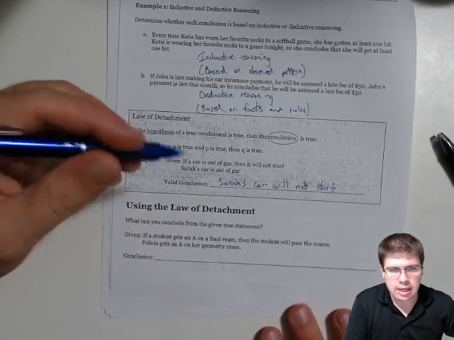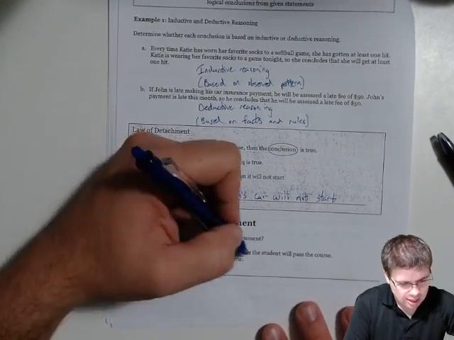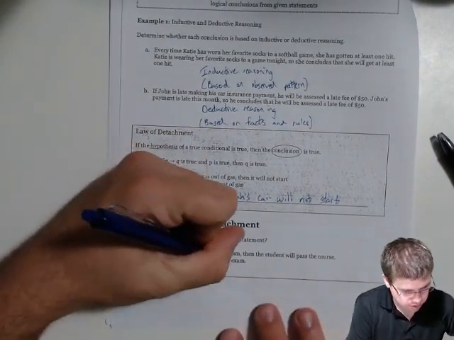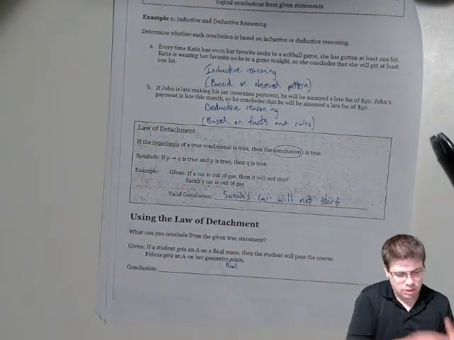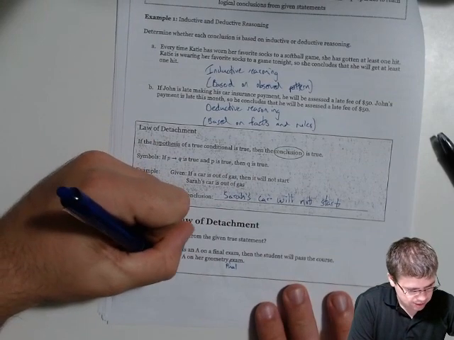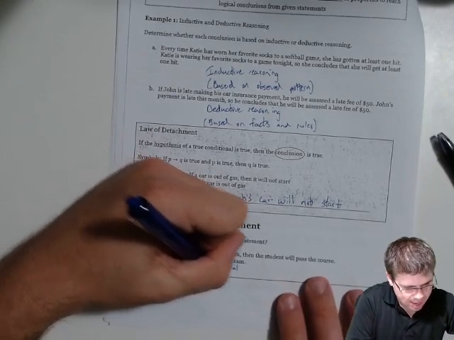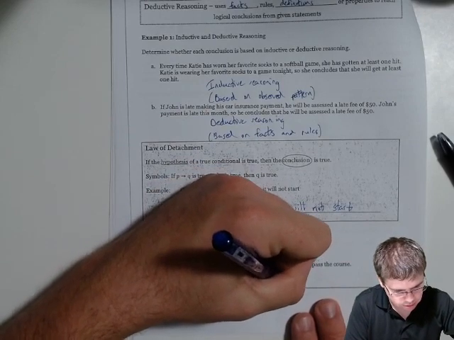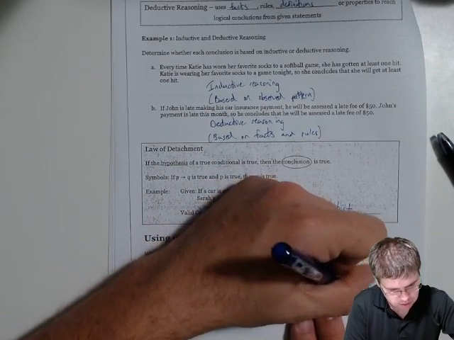And so then using that again, if the student gets an A on their final exam, then the student will pass the course. Felicia gets an A on her geometry exam, and let's make sure we make it clear that that is a final. If it's not a final, we actually can't conclude anything, but we'll say it's our final exam. So if she aces her final exam, then Felicia will pass, and specifically the geometry course. So that's our conclusion with that law of detachment.